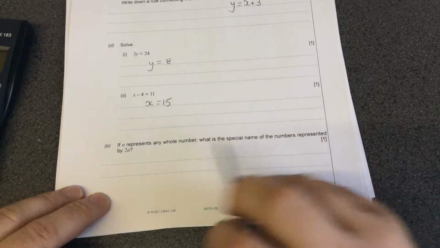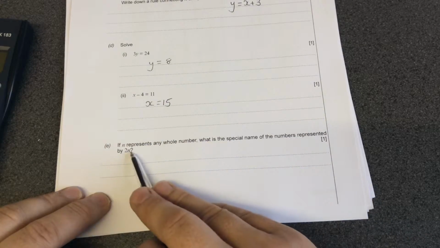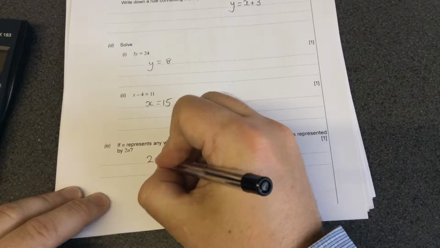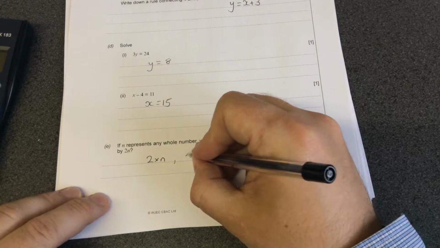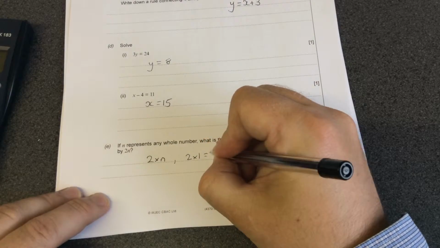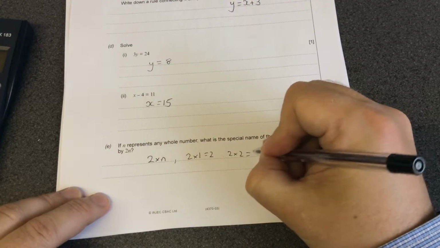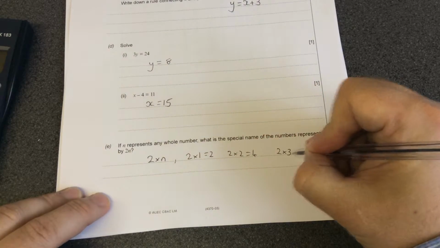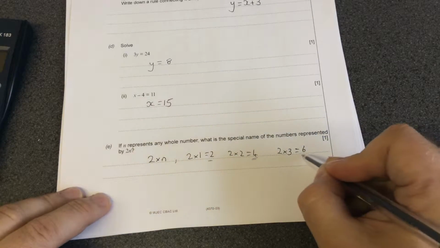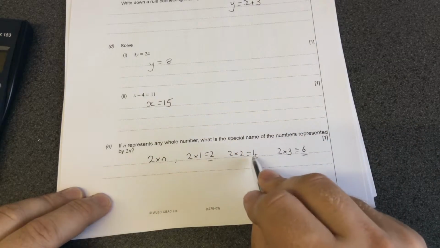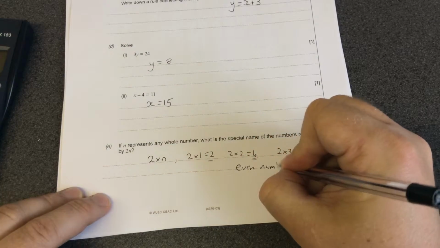Part A. If n is any number, what is the special name of numbers represented by 2n? 2n means 2 times any number. So if I tried any number, let's start with an odd number. 2 times 1 equals 2. Let's try the next number. 2 times 2 equals 4. 2 times 3 equals 6. Any whole number multiplied by 2 makes a pattern. They're all 2, 4, 6, 8. They're all even numbers.